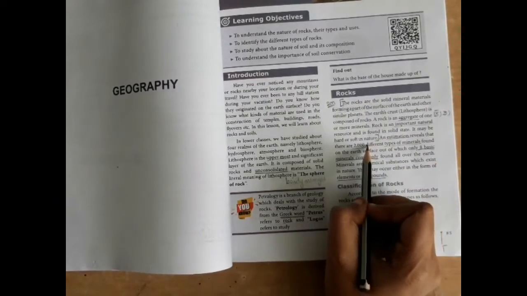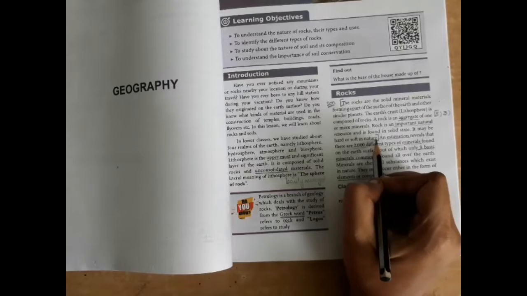This is a 2-mark question. Mark the definition from the 8th line. What are rocks? Define rocks. The rocks are the solid mineral materials forming a part of the surface of the earth and other similar planets.